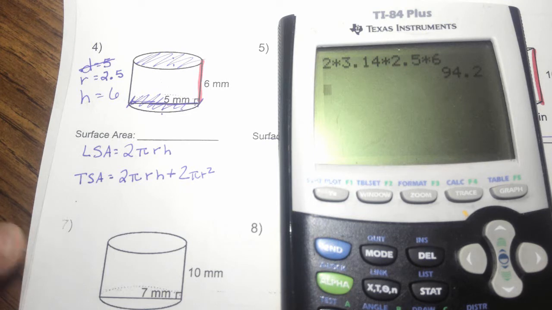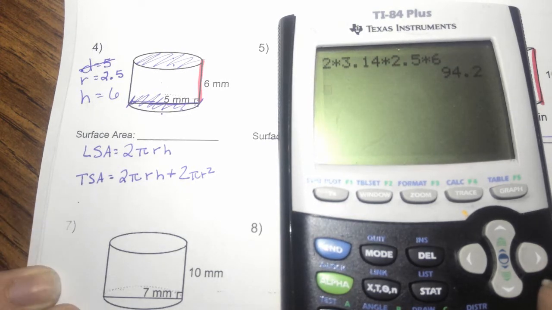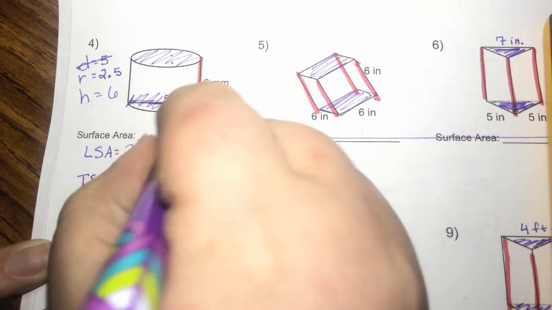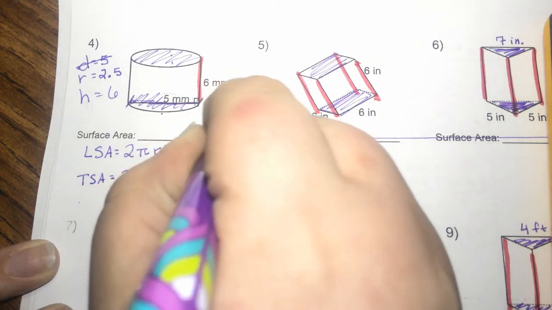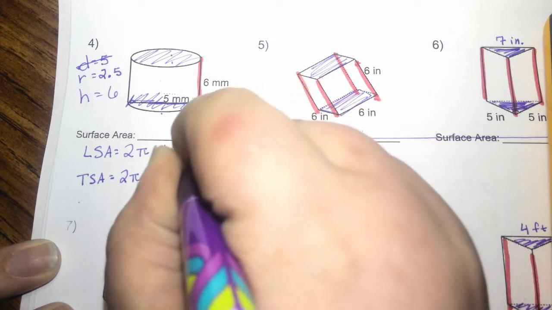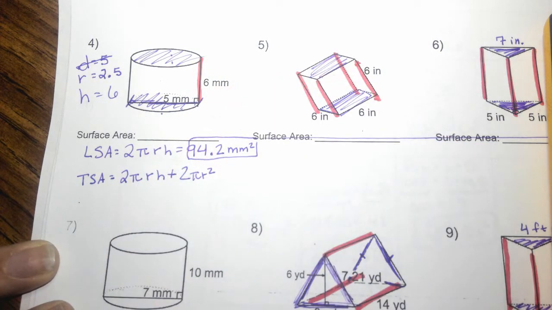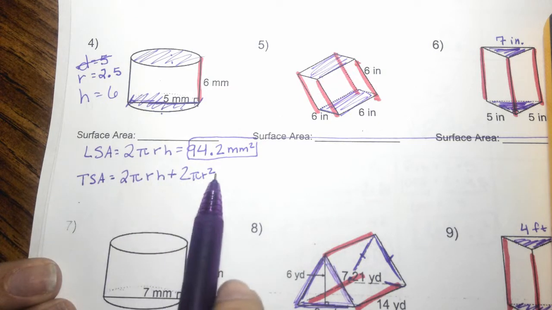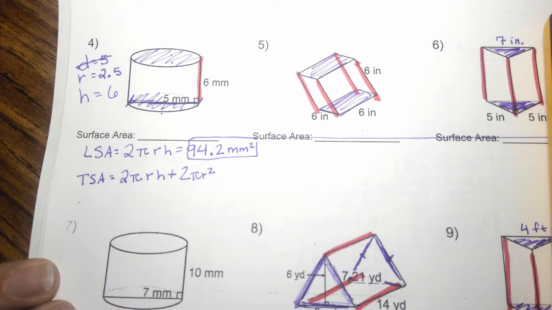So the lateral surface area of the cylinder is 94 and 2/10. 94.2. This is a type of area, so millimeters squared. I'll pause the video and see if you can try to type that in on your own. Challenge yourself a little bit there.